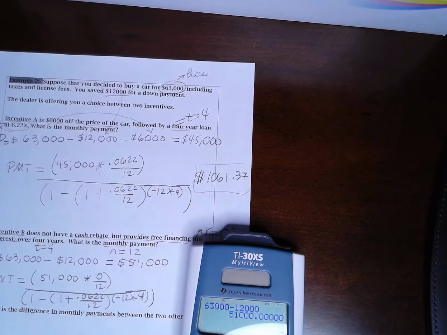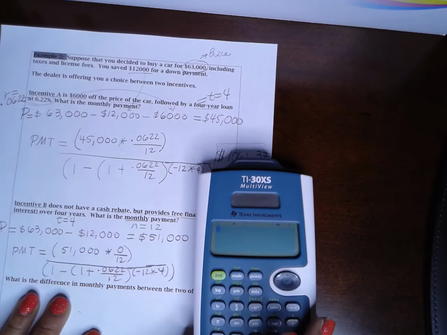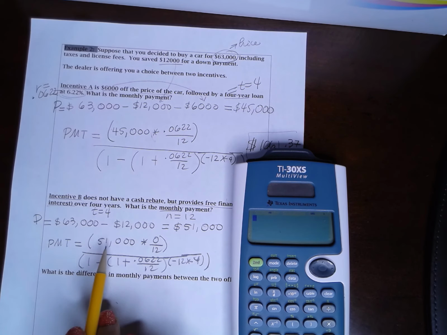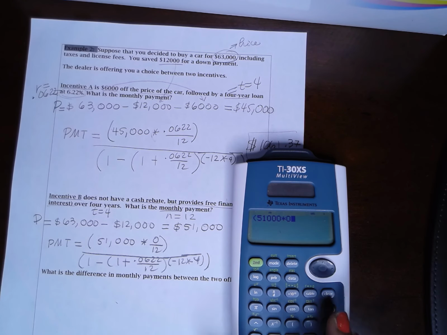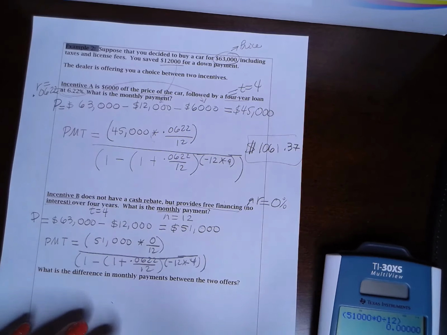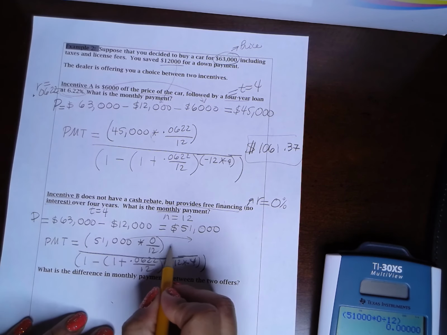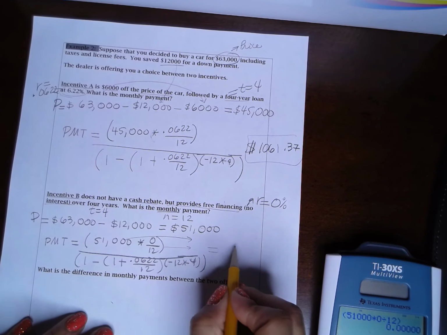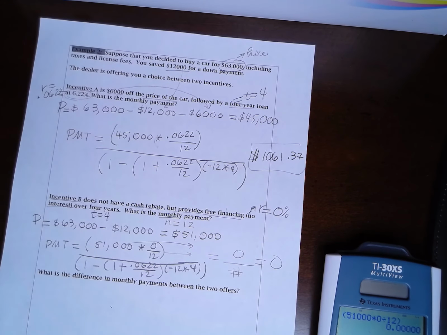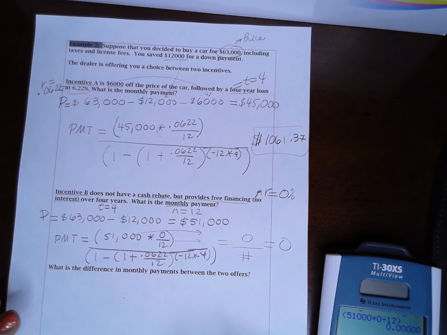Okay, so we're going to enter that in your calculator the same way that you see it on paper. But when you do that, notice that this is going to be 51,000 multiplied by 0 divided by 12. So what does that give you? A 0. 0 divided by any number is equal to 0. So we cannot use the formula.